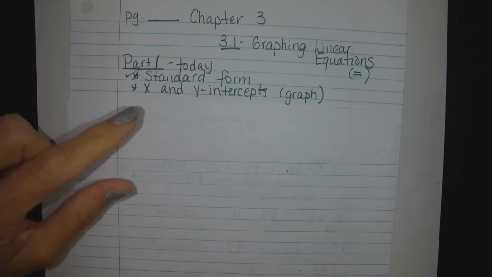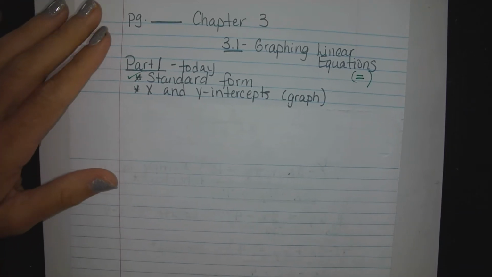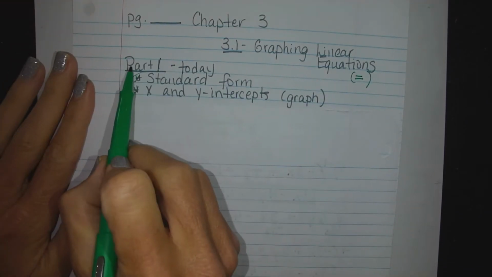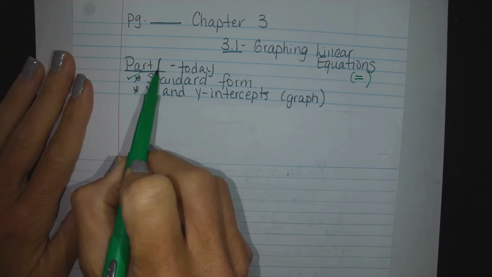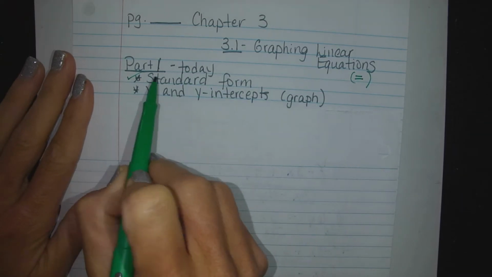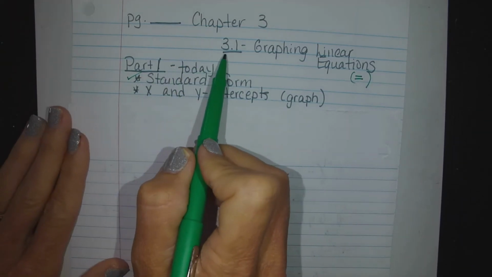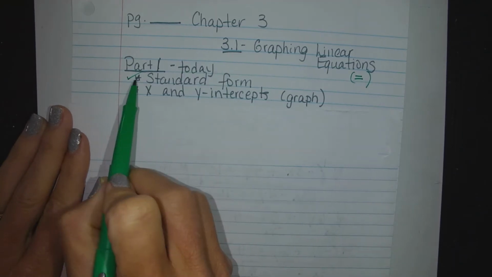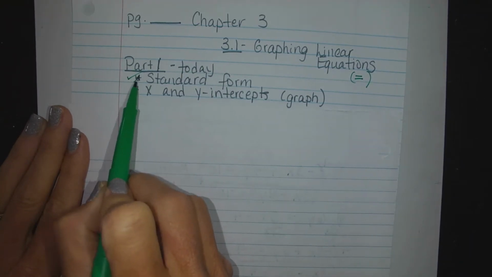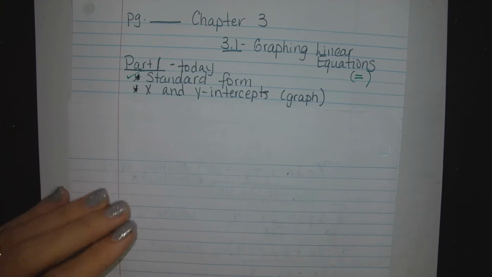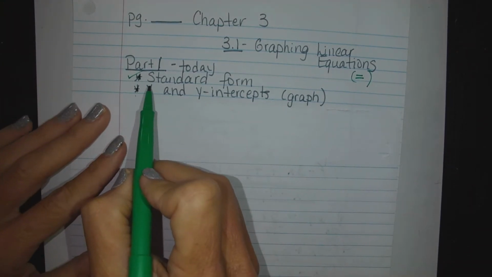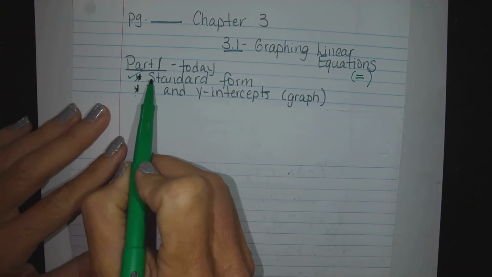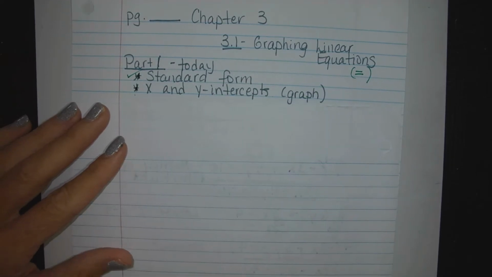We have two parts today. Forgive me for repeating myself. Today is part 1. Tuesday will be part 2 of this section. And today we have these two topics to talk about. Most of the time, in the next 20 minutes probably, we'll talk about standard form.